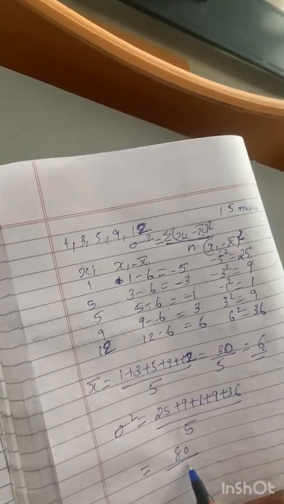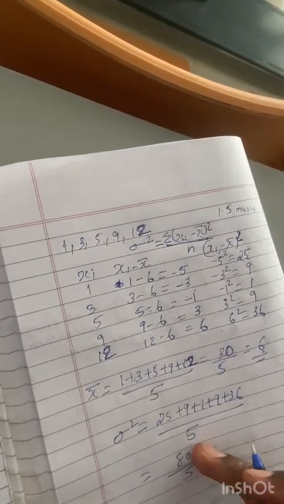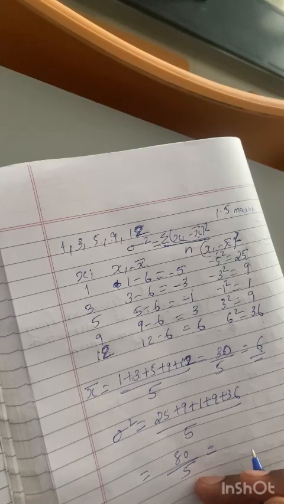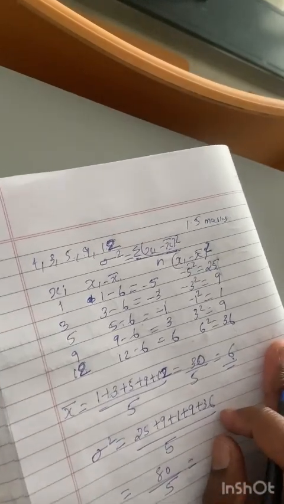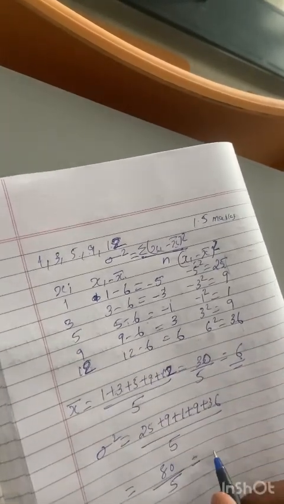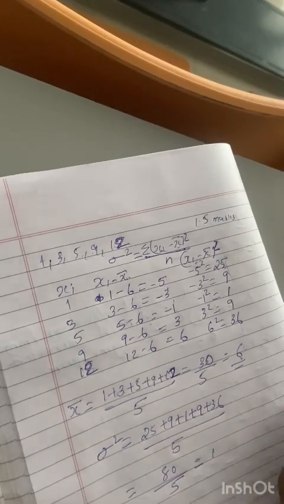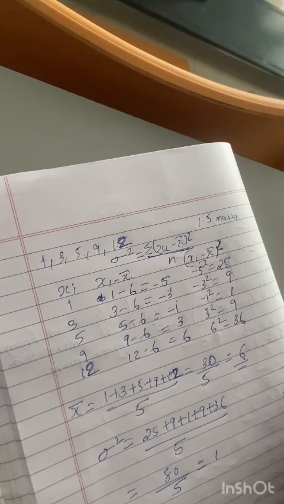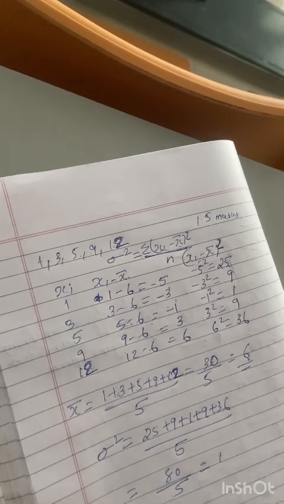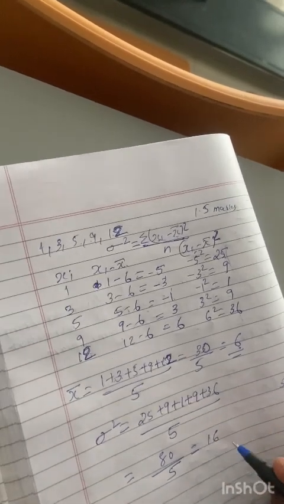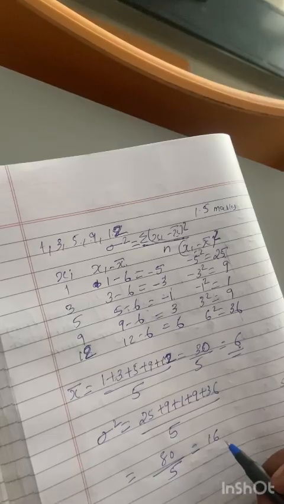So I get 80 divided by 5, which is equal to 16. So I got the variance as 16.